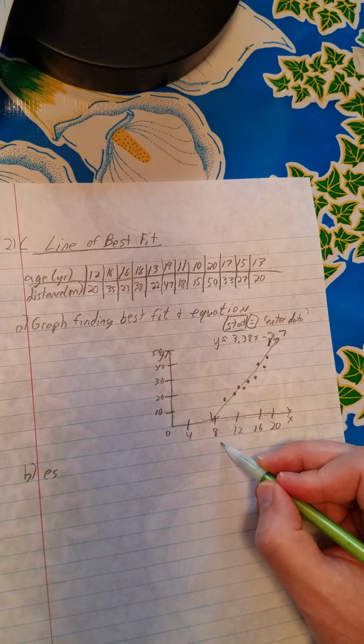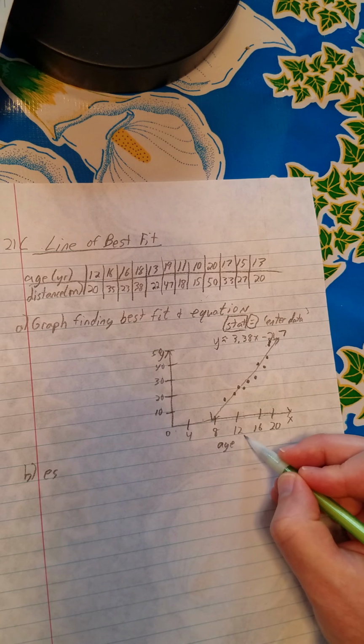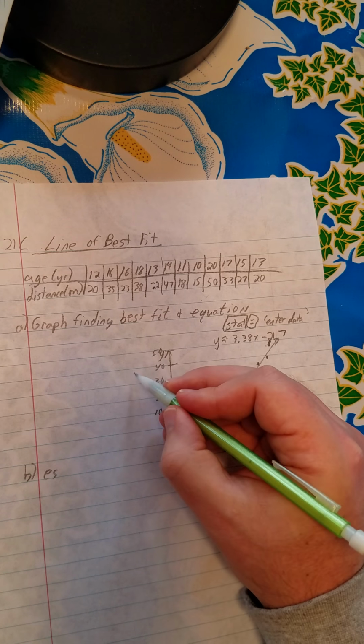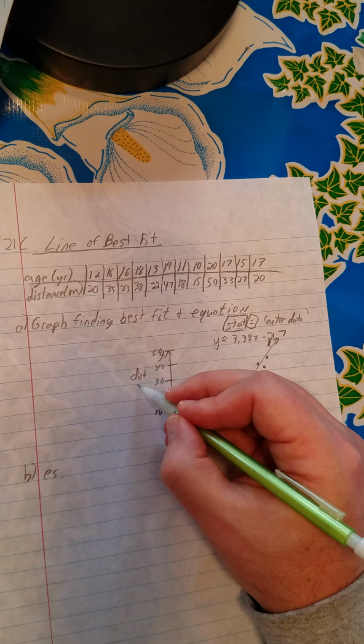Should also label age in years, distance in meters.